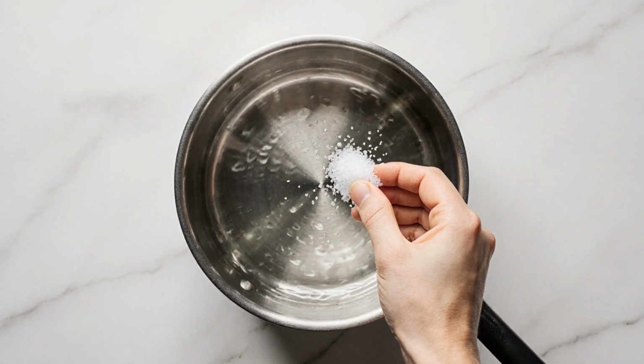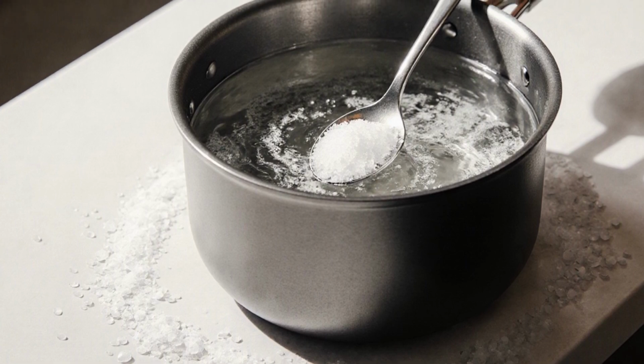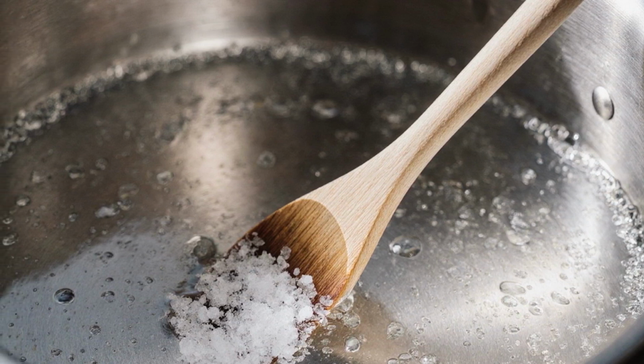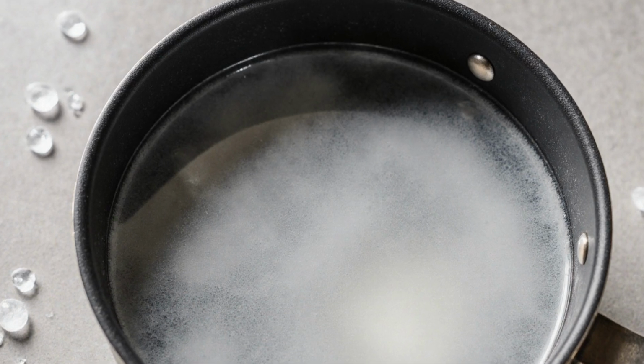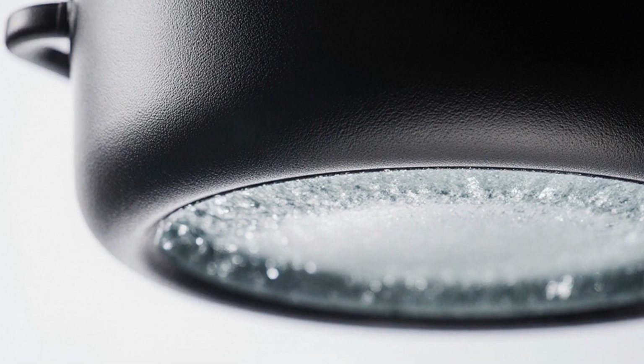Begin by adding salt to the water in a suitable container. Use a spoon to thoroughly mix the salt and water together. Continue stirring until the salt completely dissolves into the water. The water may appear slightly cloudy during the mixing process. Ensure no salt particles remain visible at the bottom of the container.